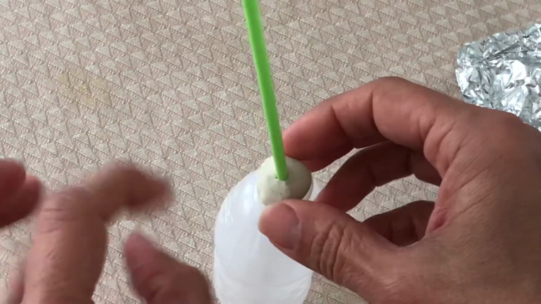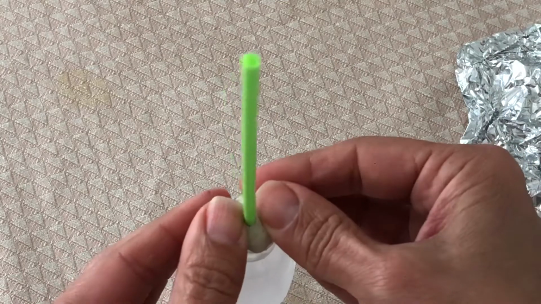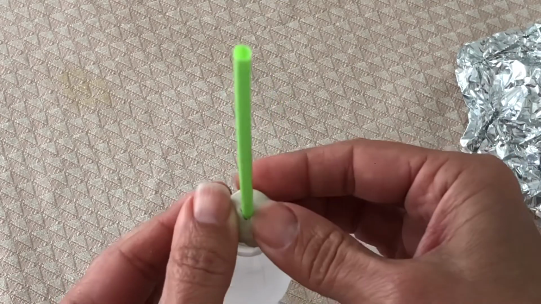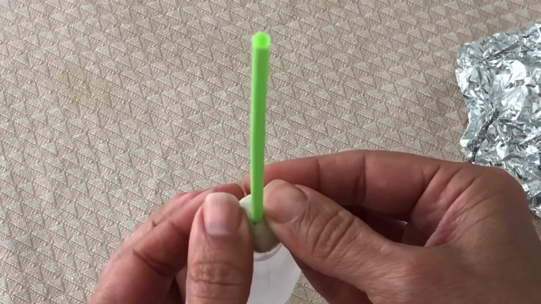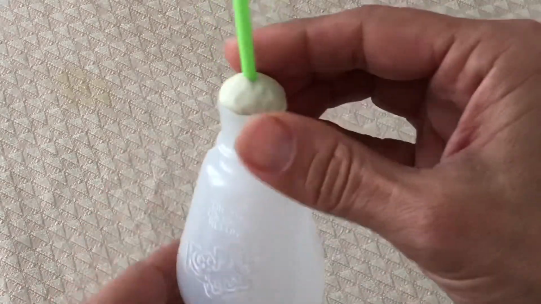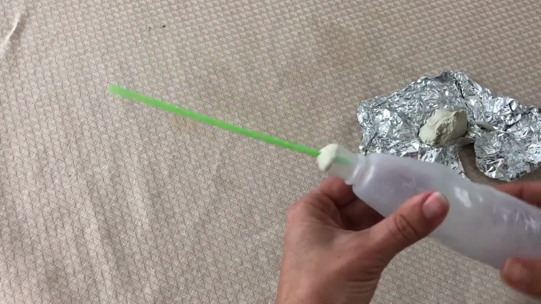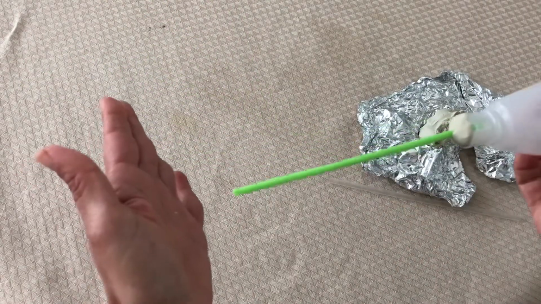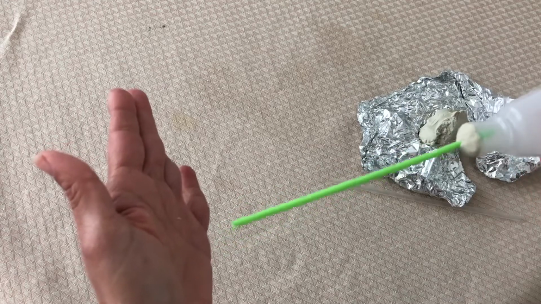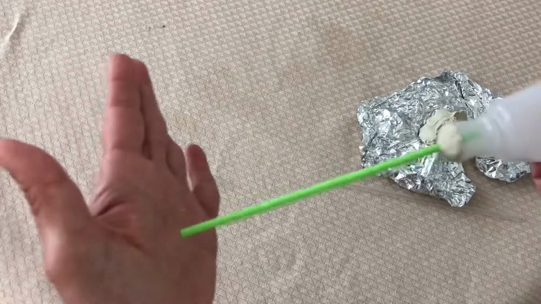You don't want to overly squeeze it, because then it'll make it warm and it kind of changes the clay. It makes it a little bit watery. So now that I have secured it, again, I'm going to give it a gentle squeeze and see. Well, now I still feel the air coming out, but the air is now coming out of my straw.